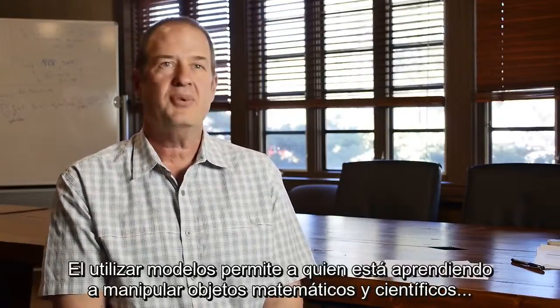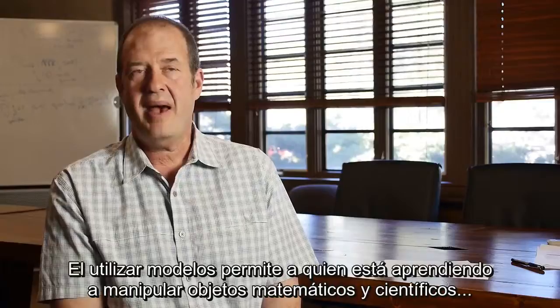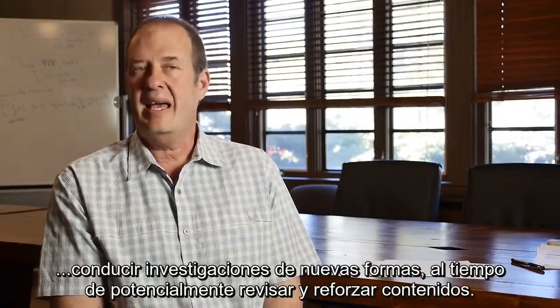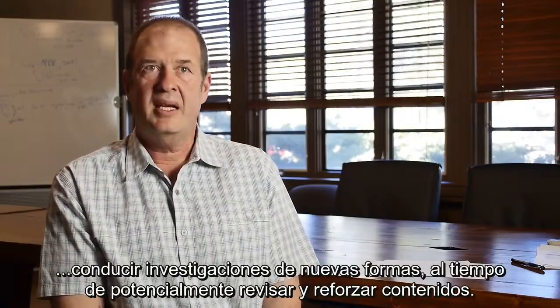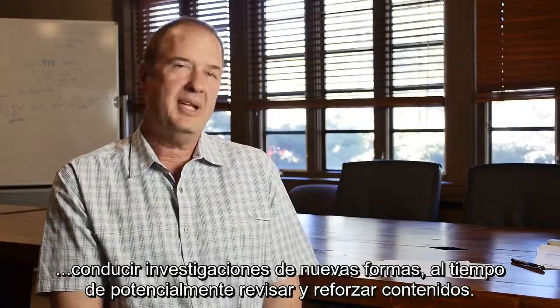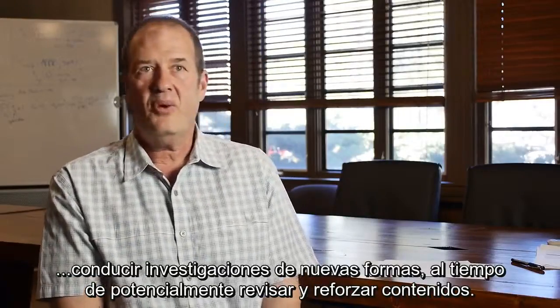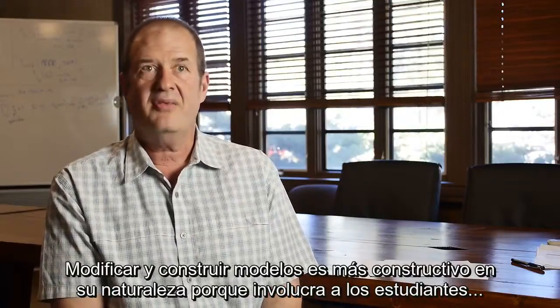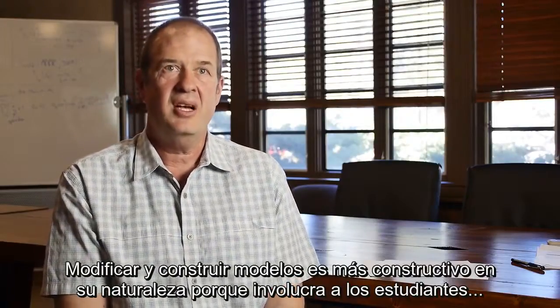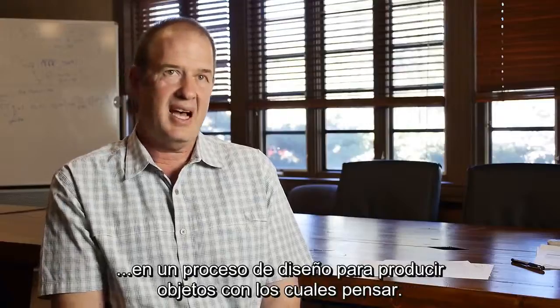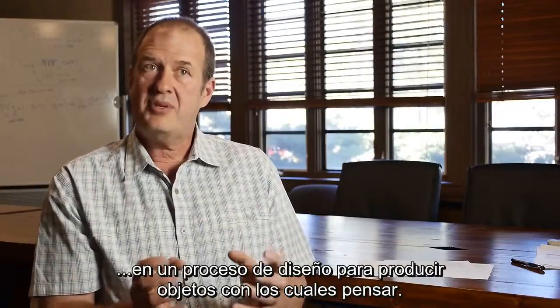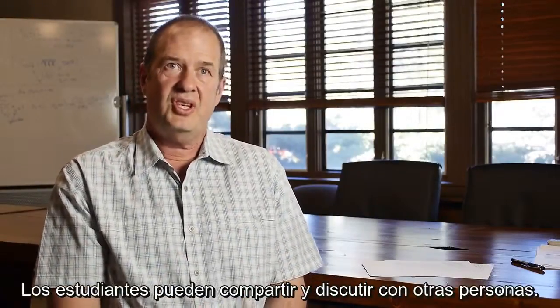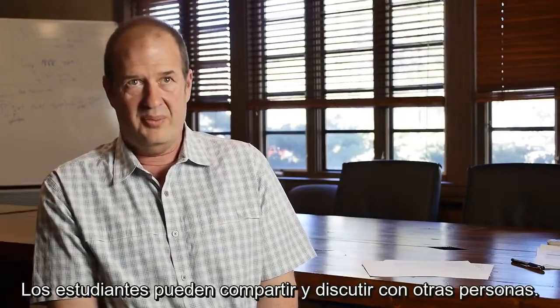Using models enables learners to manipulate mathematical and scientific objects and conduct inquiry in new ways, while at the same time potentially reassessing and/or reinforcing content knowledge. Modifying models and creating models are even more constructionist in nature because they engage students in a design process to produce objects to think with that students can share and discuss with other people.